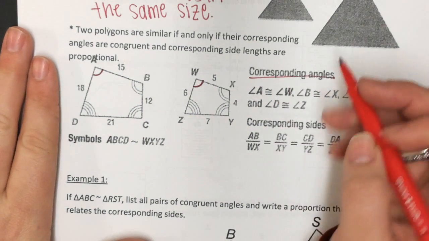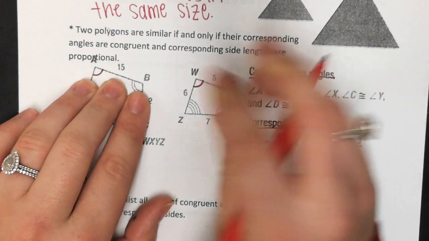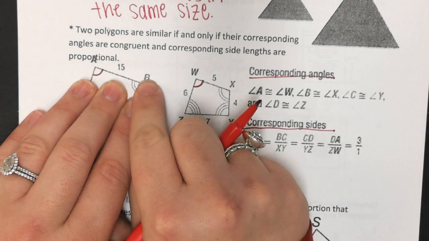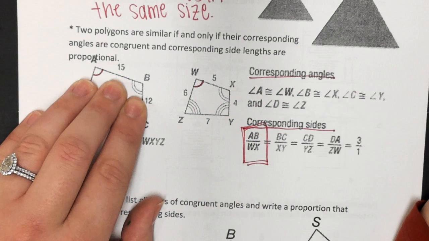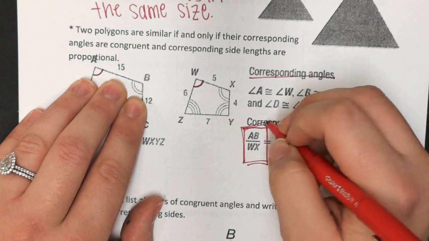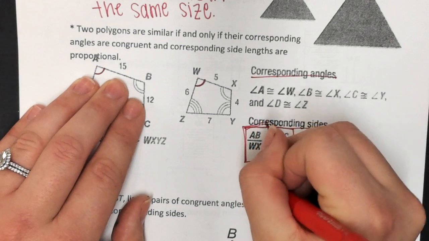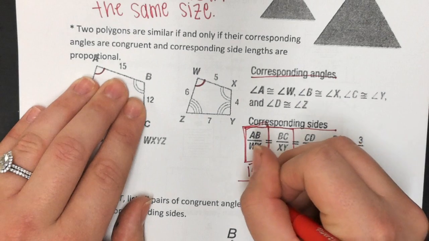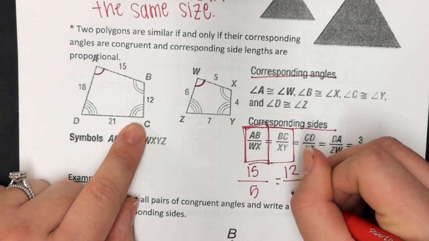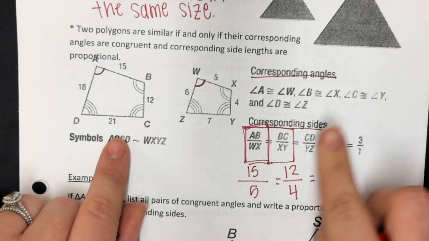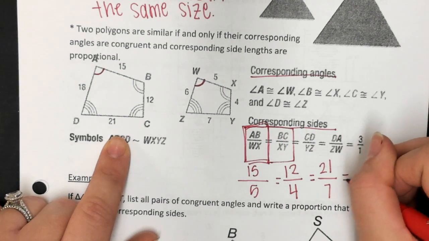So just like they have corresponding angles, they also have corresponding sides. So if I was to set this up, I would put AB over WX, just like this. Okay, and I would find BC and put it over XY. So AB's length in this case is 15, and the WX is 5. BC is 12, and XY is 4. What's CD? 21 over 7. And DA?